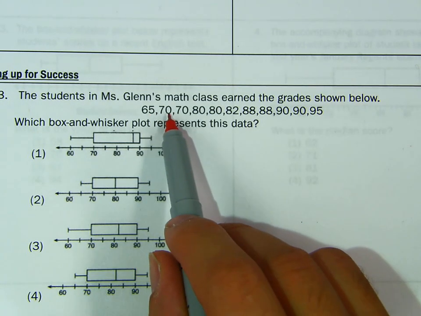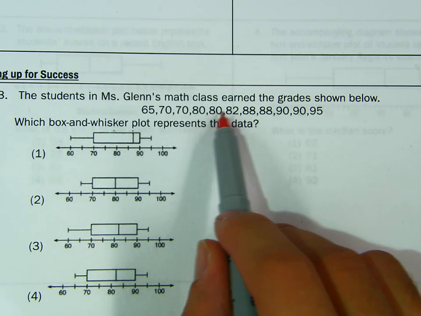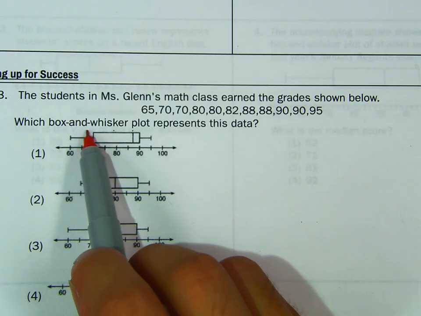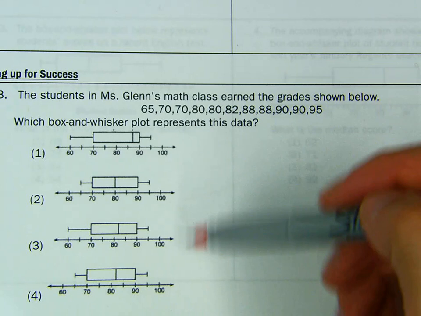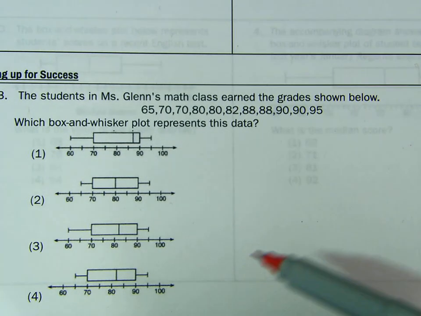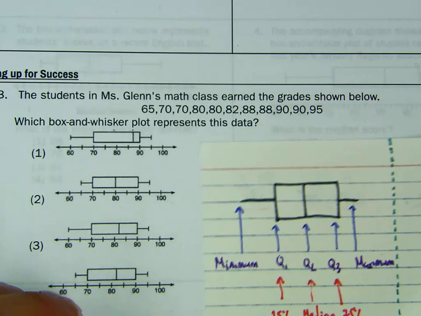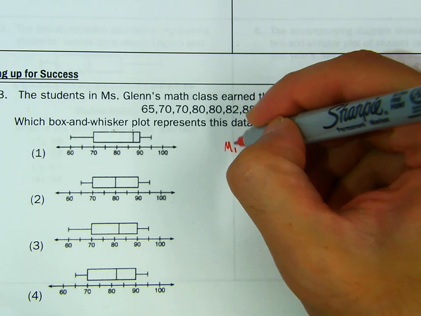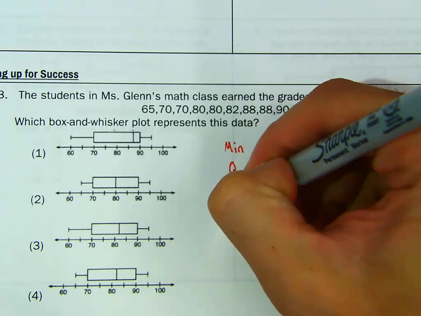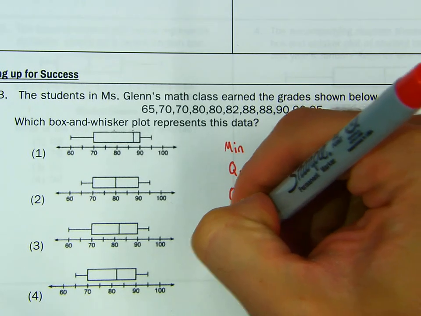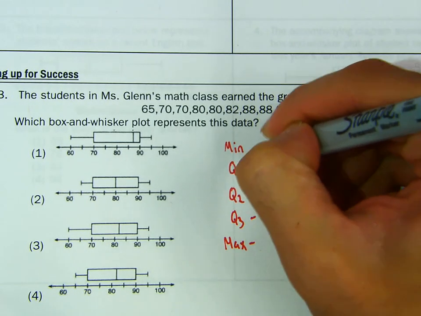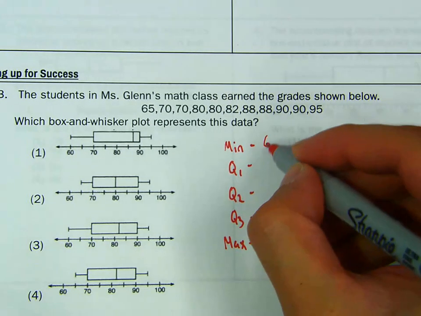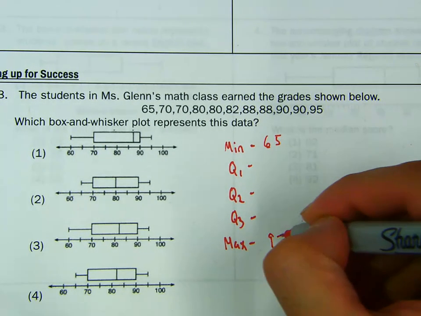They got a 65, a 70, a 70, an 80, an 80, 82, 88, 88, 90, 90, 95. Which box and whisker plot represents this data, right? So just by looking at it, what can you evaluate? Like if I have my min, my Q1, my Q2, my Q3, and my max, right? Well, the min, very easy, right? And notice the data values are in order, right? So the min is 65, and the max would be 95.